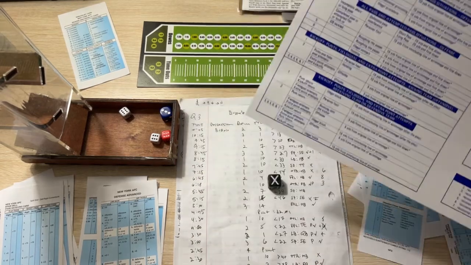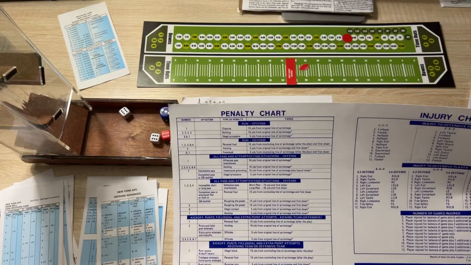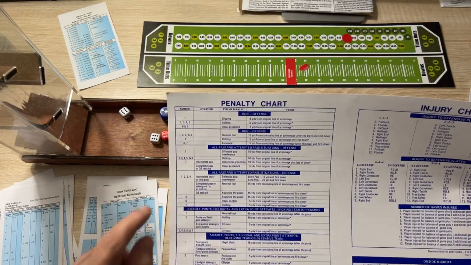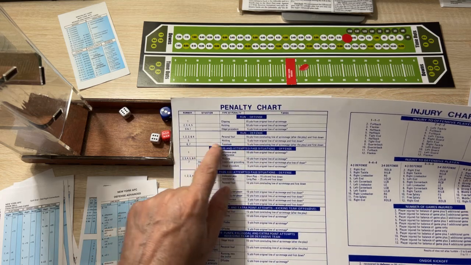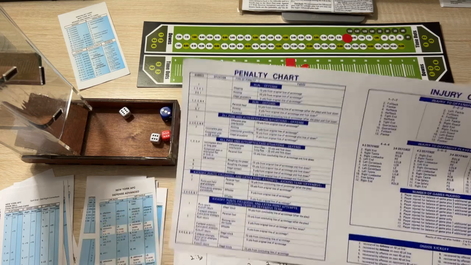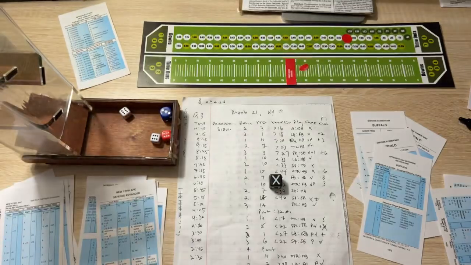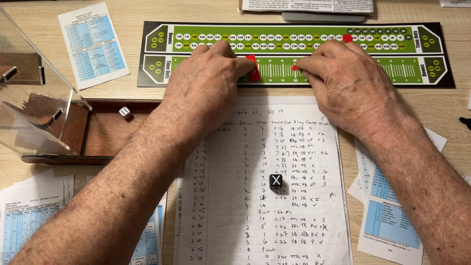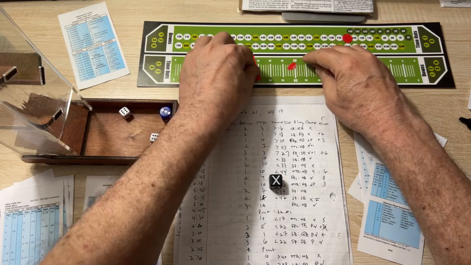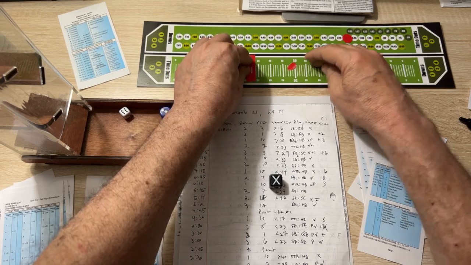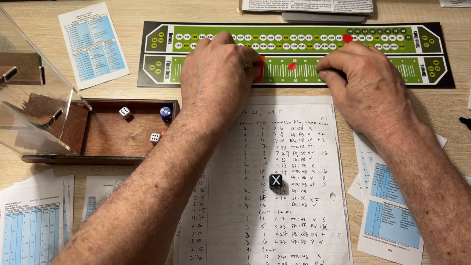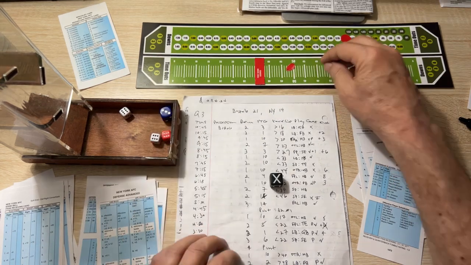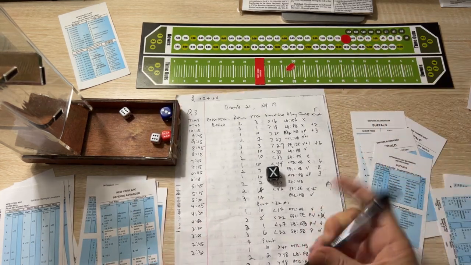Number 5 on an off tackle right against the Jets. Holding. And that's going to be a 1st down. Tough break for the Jets. 1st and 10 on the Jets 47 now.